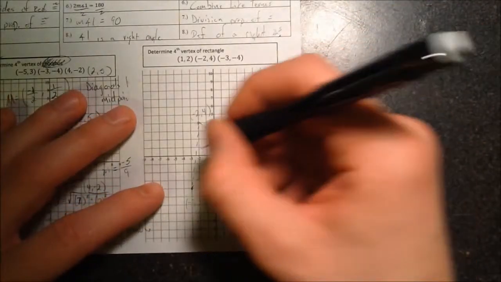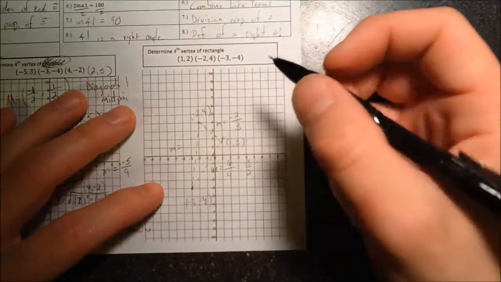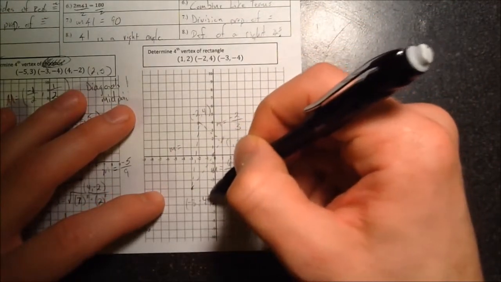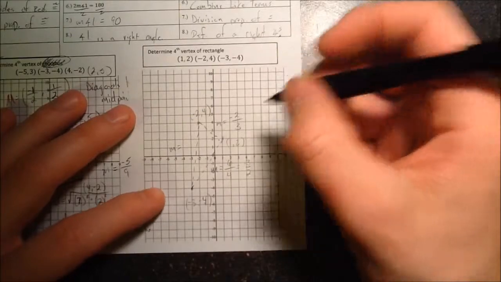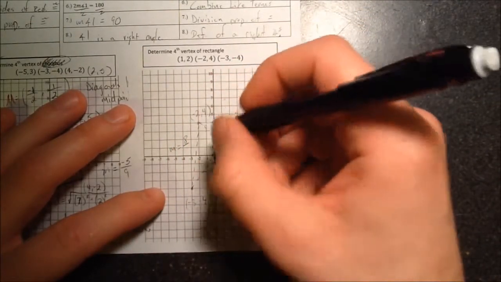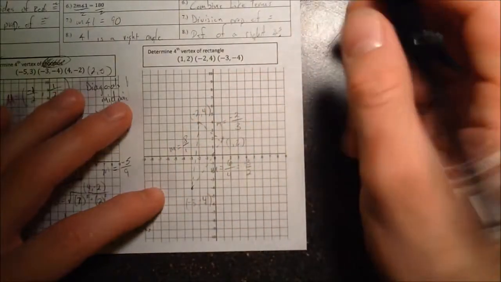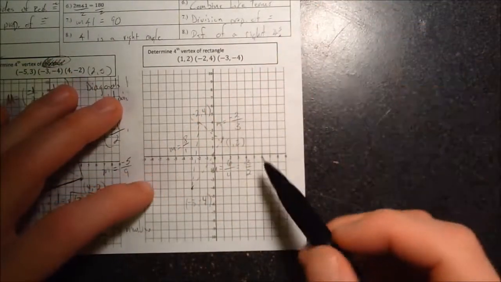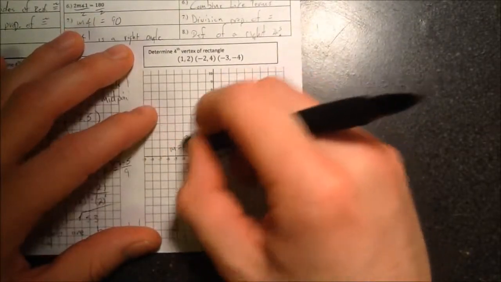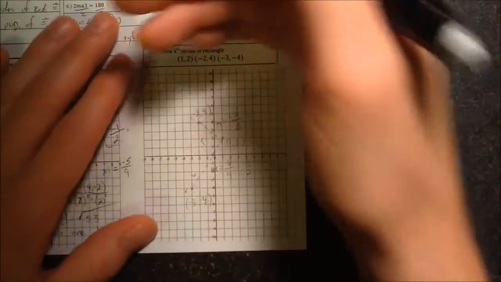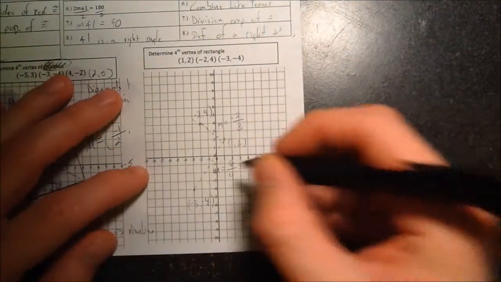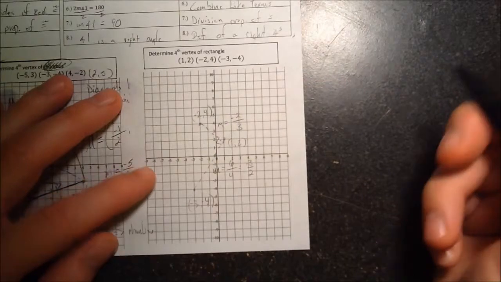So yes, those are the two sides, but just for fun, let's find this slope. I'm sure you guys think it's a lot of fun. We go from a negative 4 to a positive 4, so that's a change in 8. Then I go from negative 3 to negative 2, so that's a positive 1. So obviously I can see that this segment here can't be one of the sides of the rectangle because the consecutive sides need to be perpendicular, forming right angles.